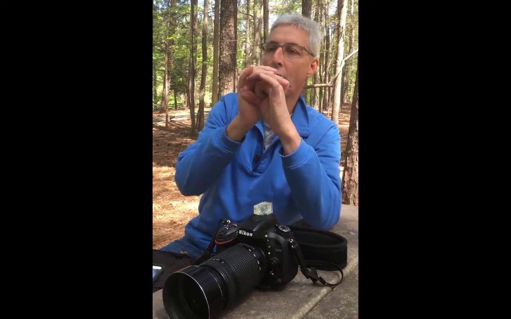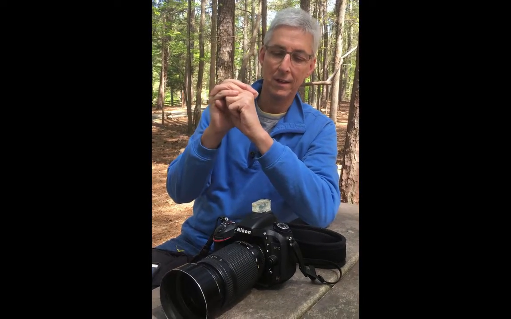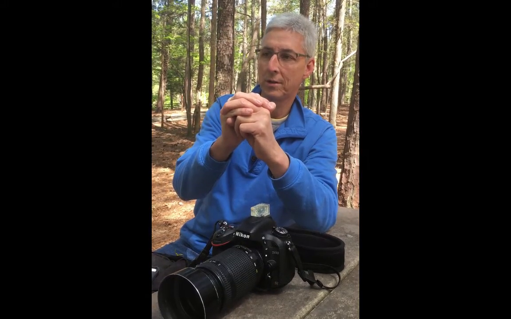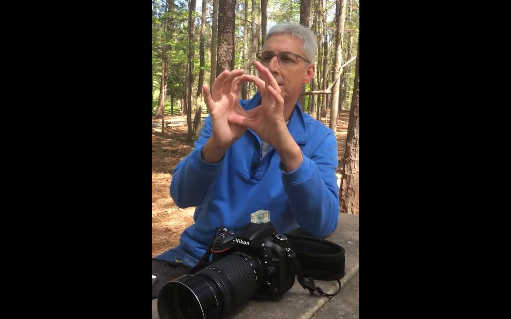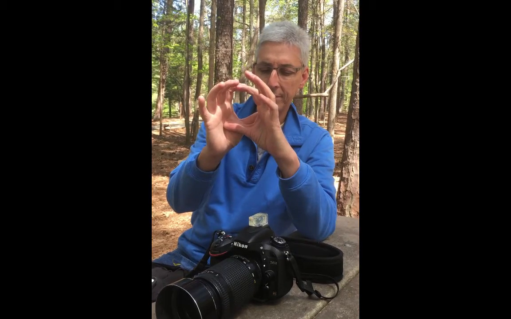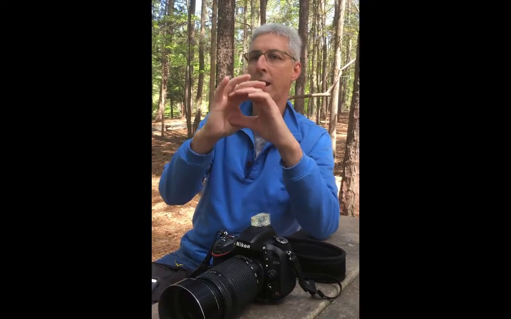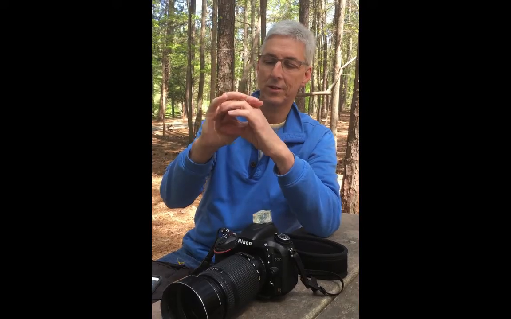The smaller the hole, the smaller the aperture, the larger the number. So f16, f22. The bigger the hole, the smaller the number, like 5.6 or f4, or even f2.8. So that's one way to adjust how much light gets to the sensor.